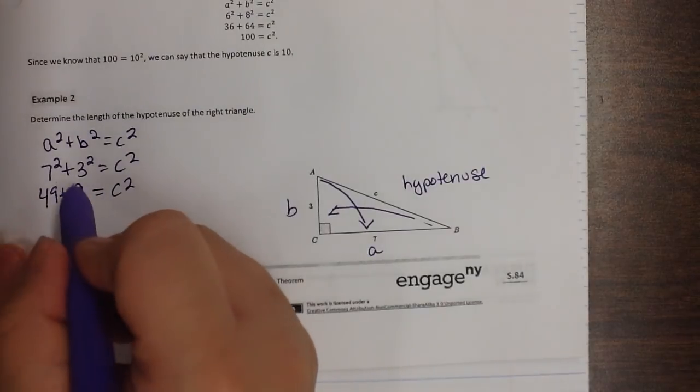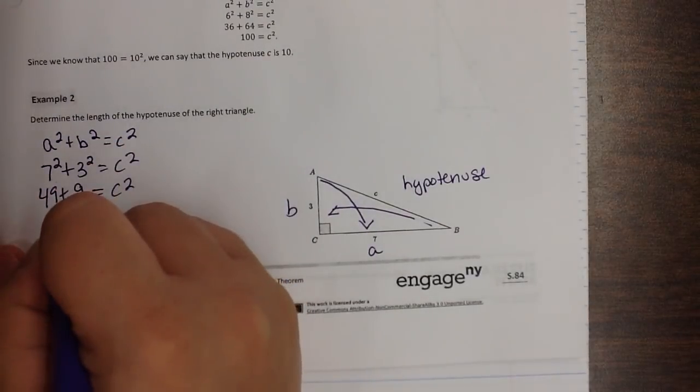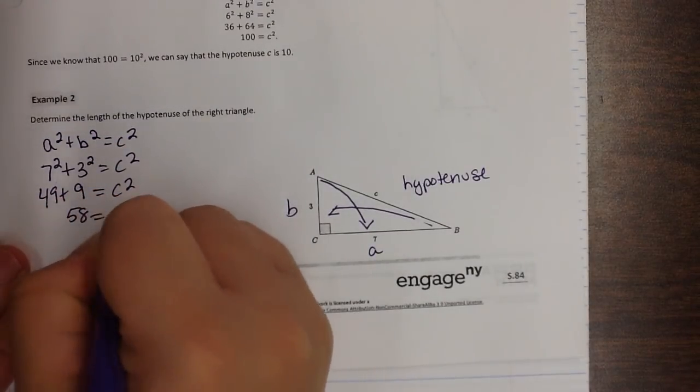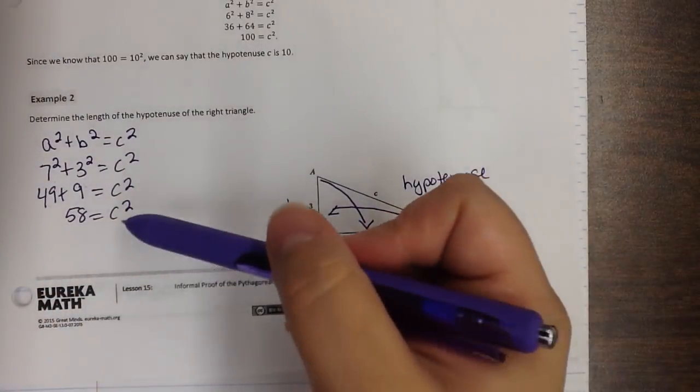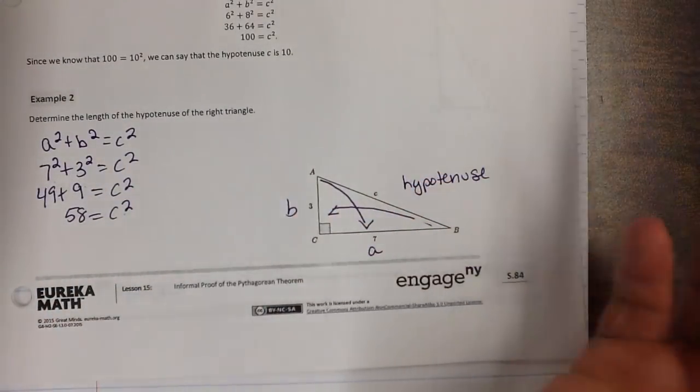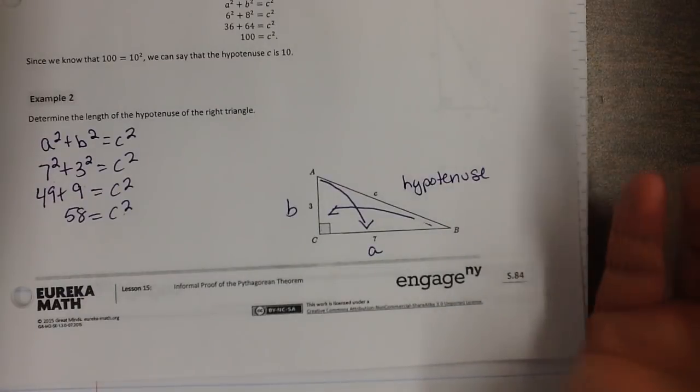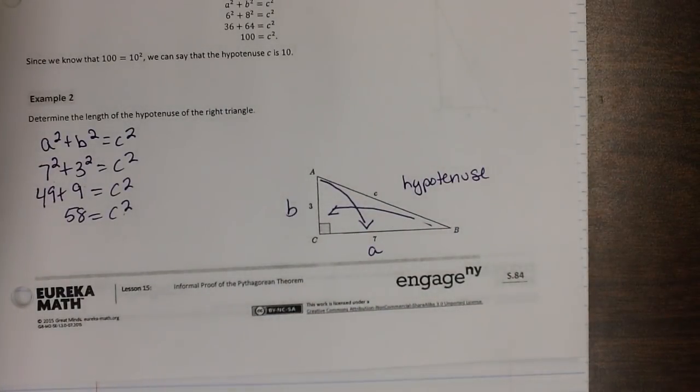We're going to add these together. 49 plus 9 is 58, equals C squared. And then this is asking what number times itself is 58. There is no whole number times itself that is 58. So this is where we're going to use the calculator and the square root. Okay? So we're looking for a number times itself to equal 58.